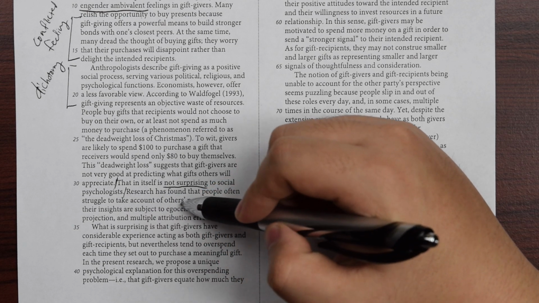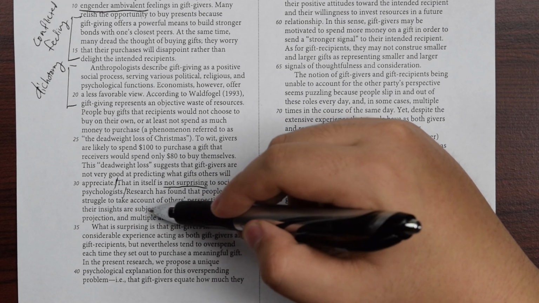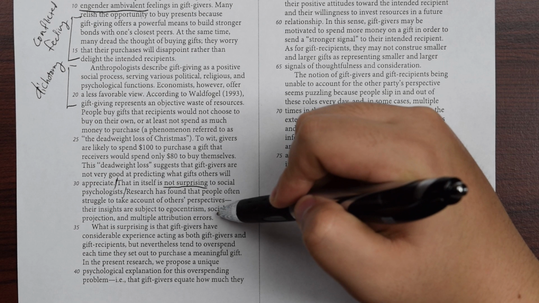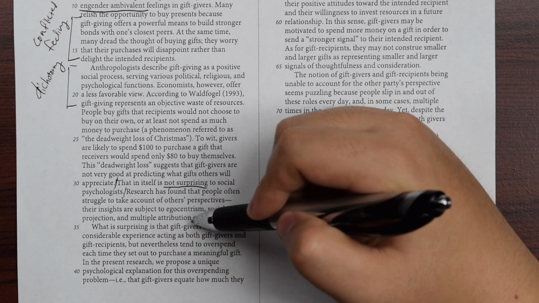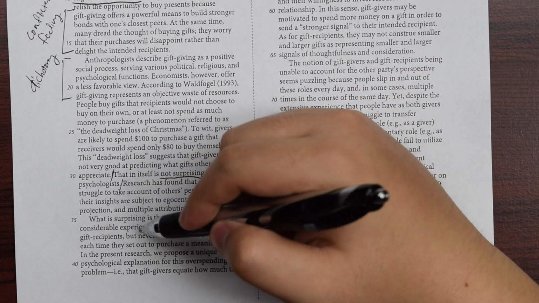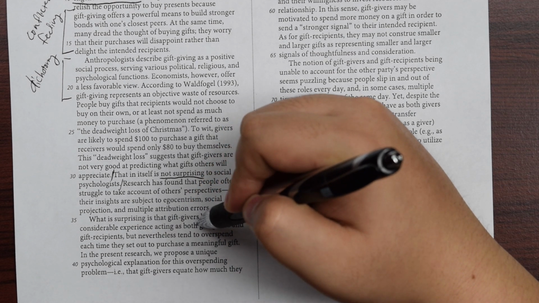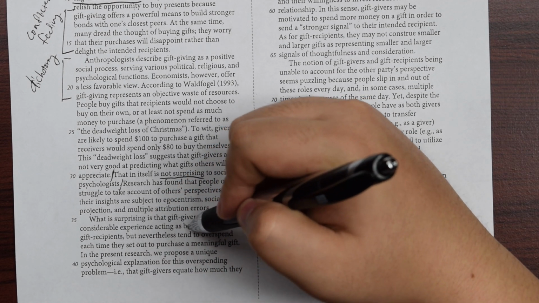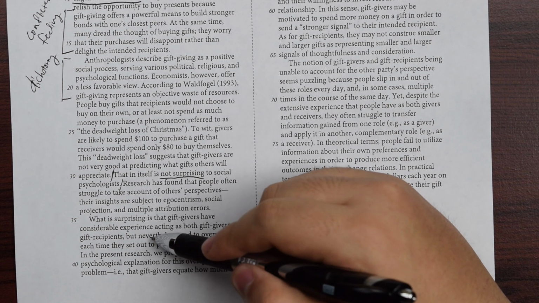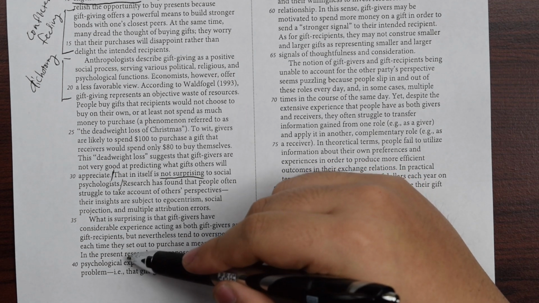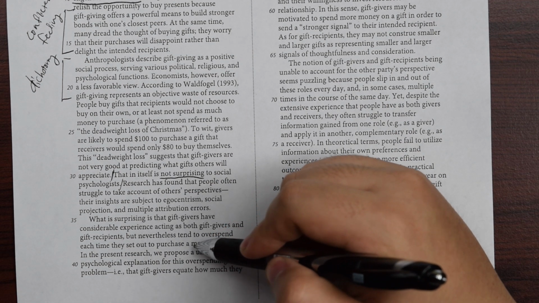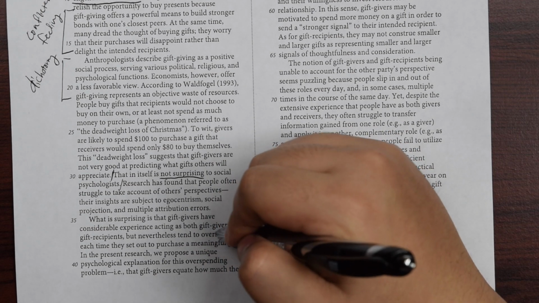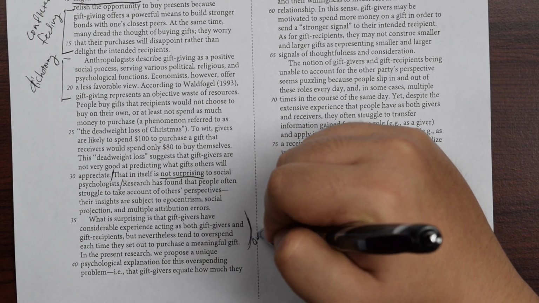Researchers have found that people often struggle to take account of others' perspectives. Their insights are subject to egocentrism, social projection, and multiple attribution errors. Okay. Interesting. What is surprising is that gift givers have considerable experience acting as both gift givers and gift recipients, but nevertheless tend to overspend each time they set out to purchase a meaningful gift. Okay, so the idea is this overspending.